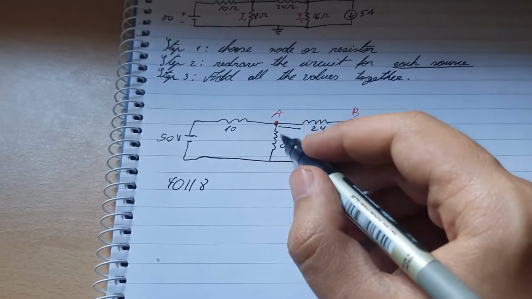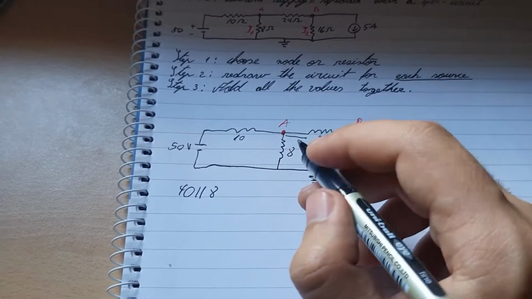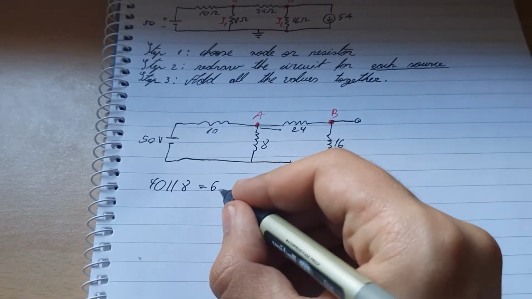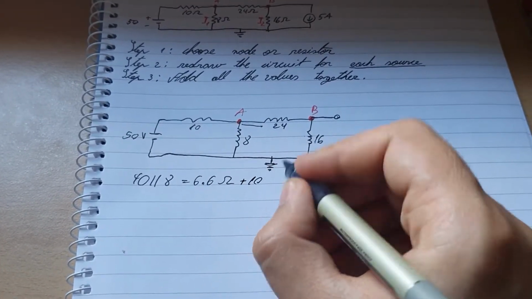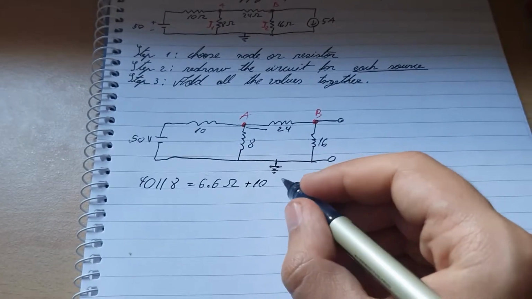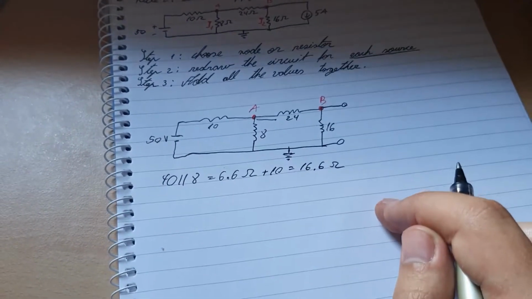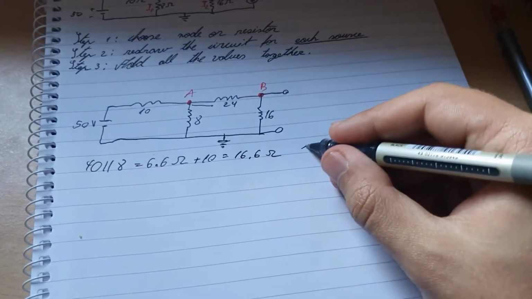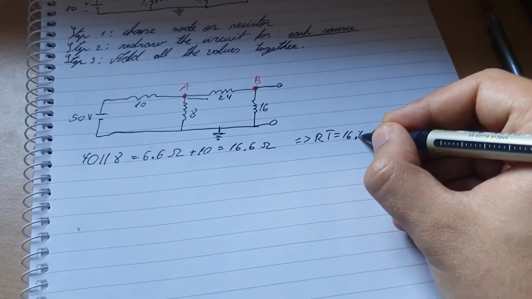Because point A is still a junction, the 40 here will be parallel with the 8 here, and that gives us 6.6. And then we'll add 10 to it, this resistor here in series, and that gives me 16.6 ohms. Okay, and therefore RT is equal to 16.6.